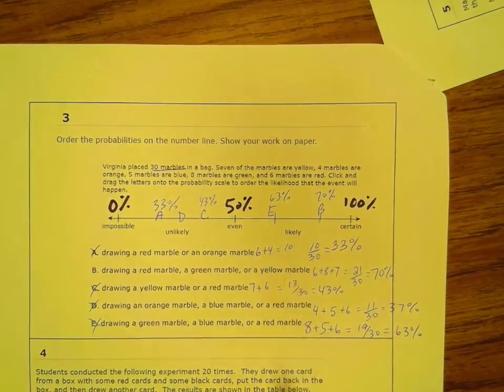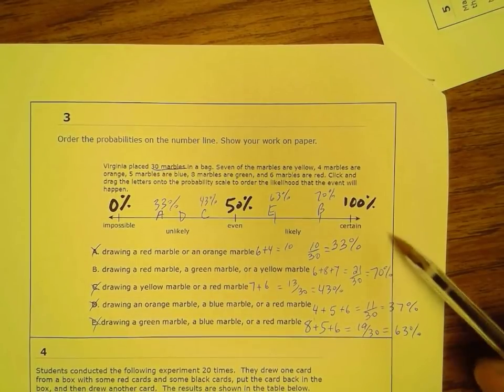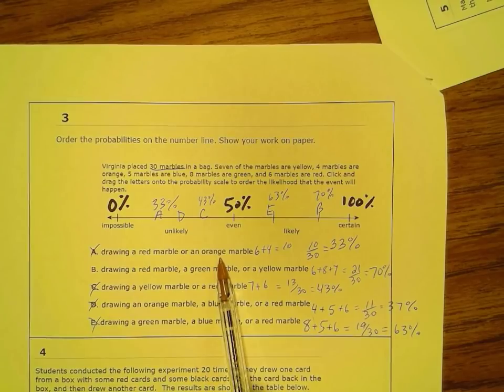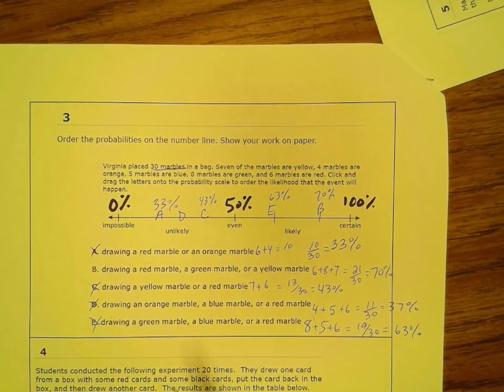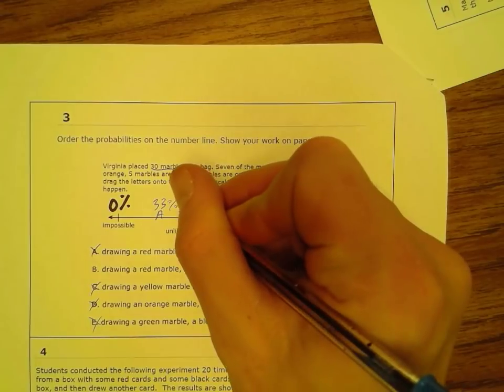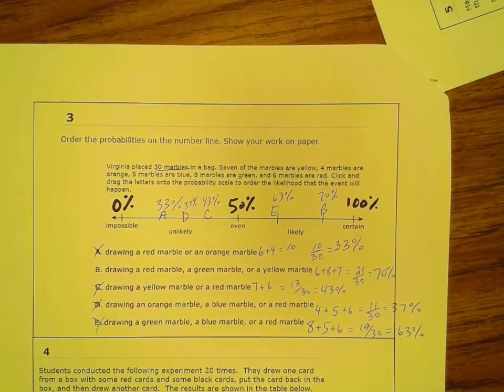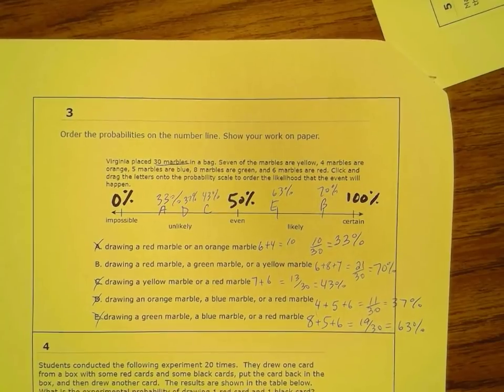So that's the probability. So I calculated each probability by adding up all the options that they give me, dividing by 30 because there are 30 marbles in the bag. That's how I got my percents. And then once I have my percents for each one, I put them in order from least to most likely. Yeah, and this was 37% here. So that's number 3. That one takes a little while.